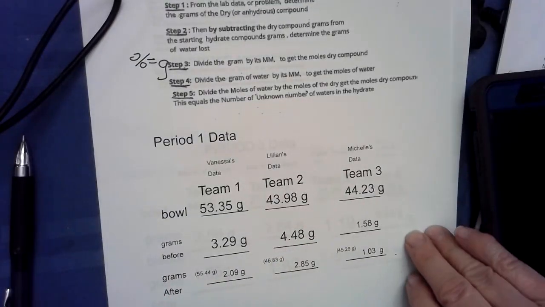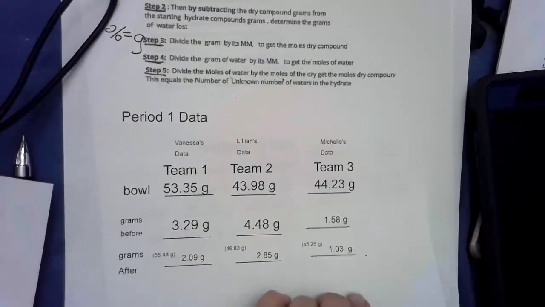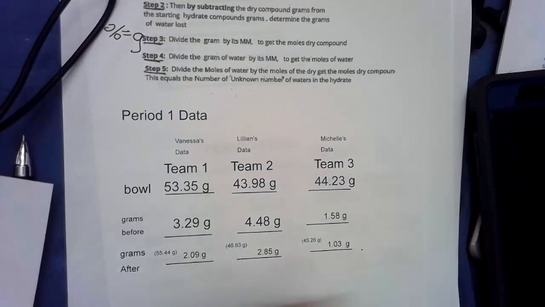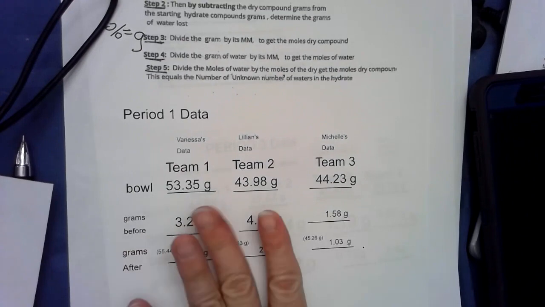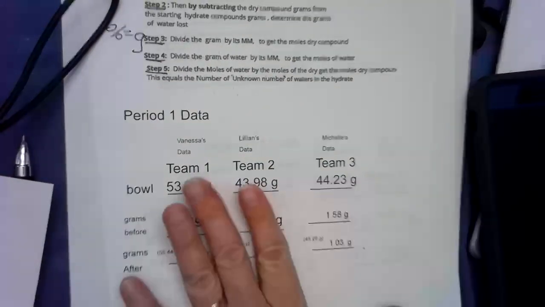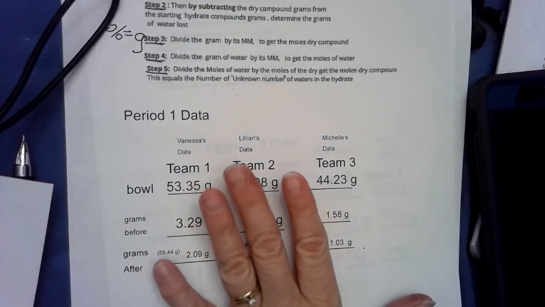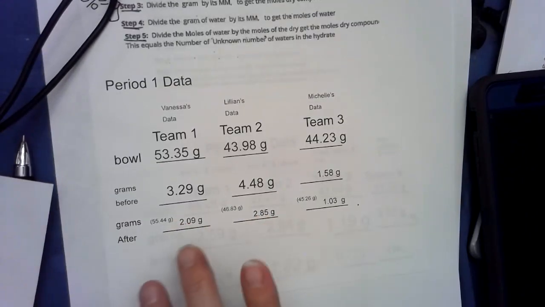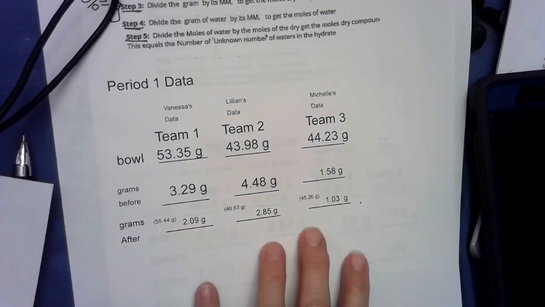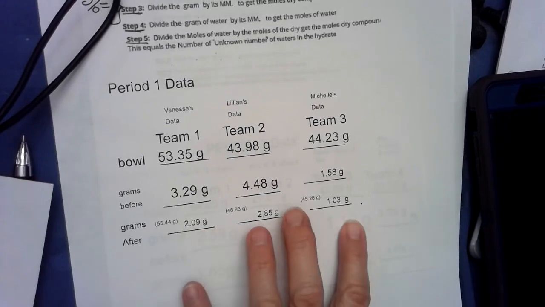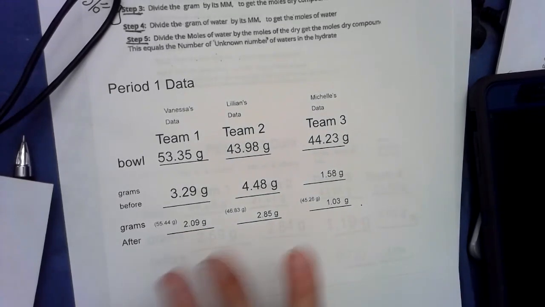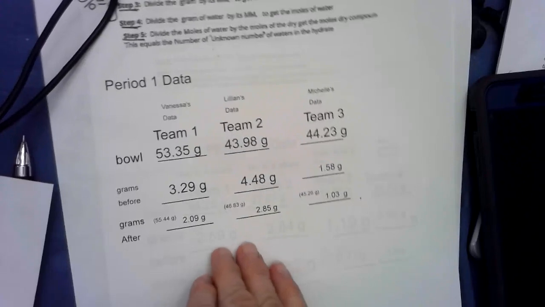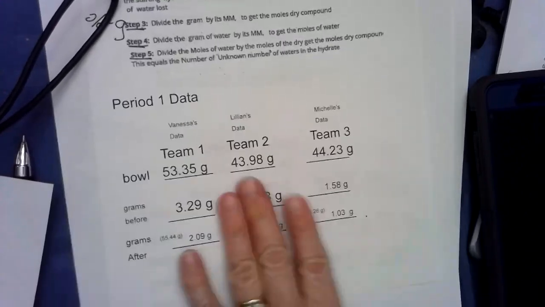Okay, I've got period one. The substitute is going to share this data. She's got a digital version of this, so she's going to post it on the wall, on the view board. But I did get your data collected for all of period one with the 3 great volunteers that did the lab. So this will be posted on the screen here before you, so you guys can pick data.